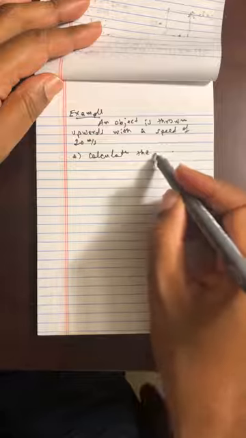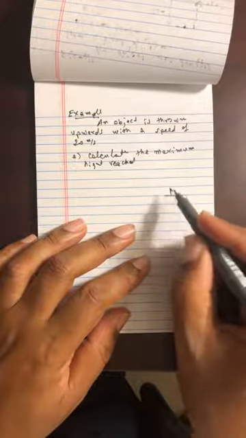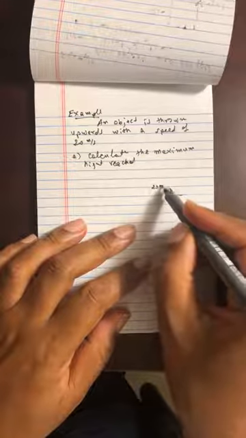A, calculate the maximum height reached. Now, let's say from the ground it is thrown upwards with a speed of 20 meters per second.